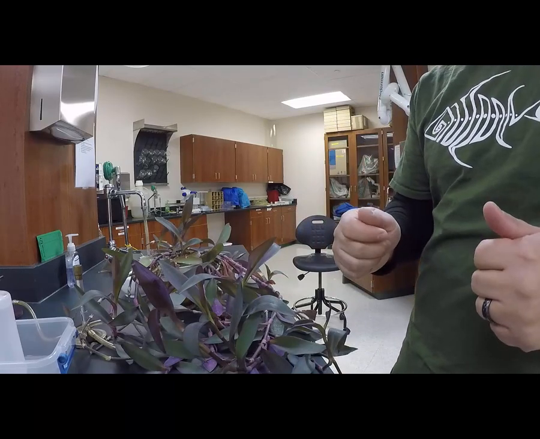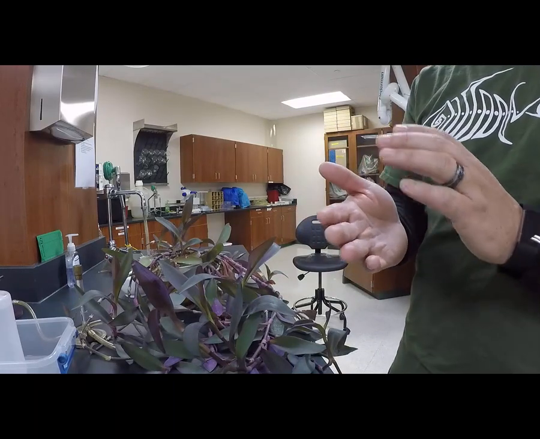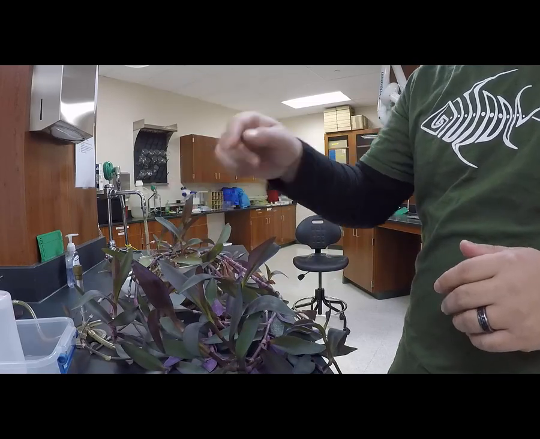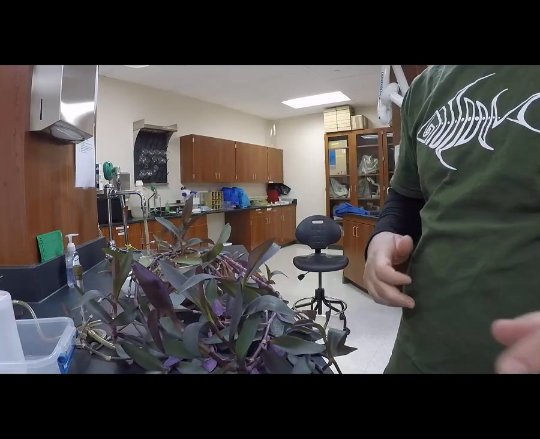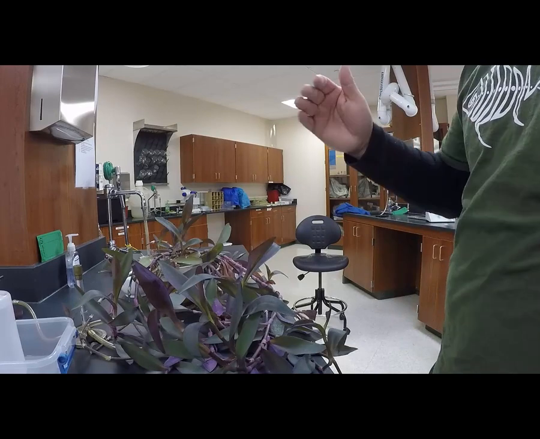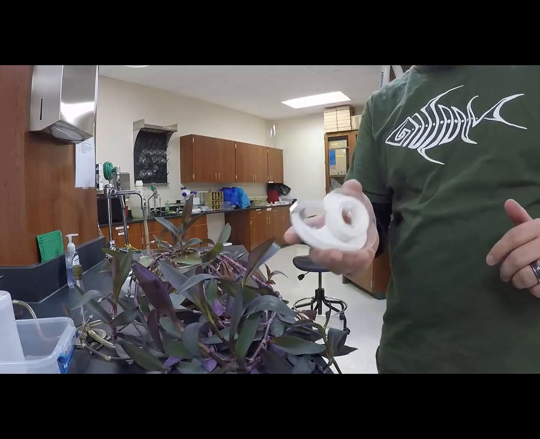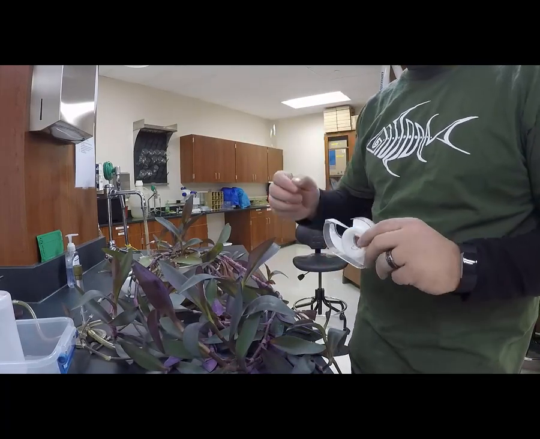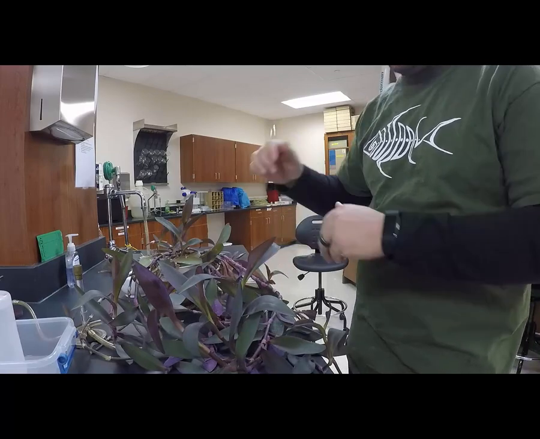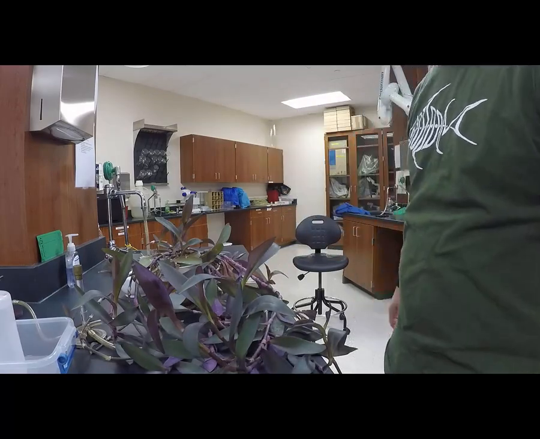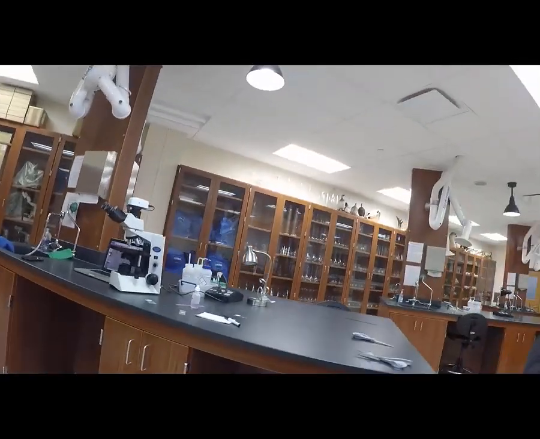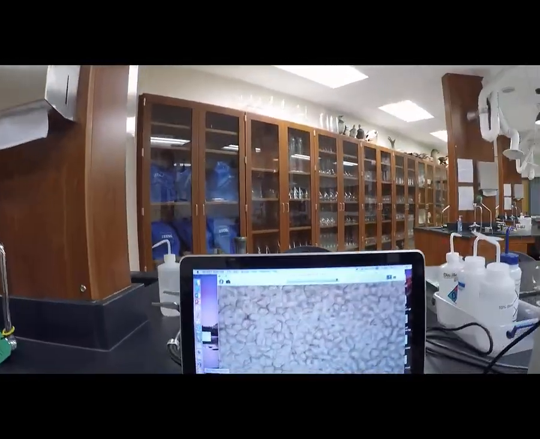What that's going to do is make an imprint of the stomata that are underneath that leaf. After it dries, I just take some general Scotch tape, stick it on top, and then gently peel that off. And here's what you're going to get when you do that.